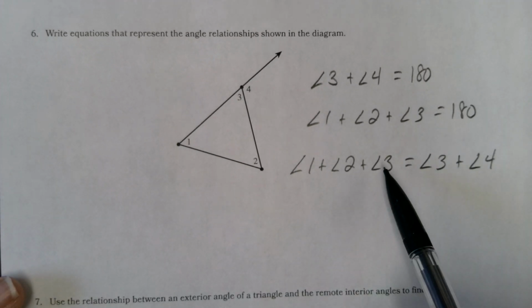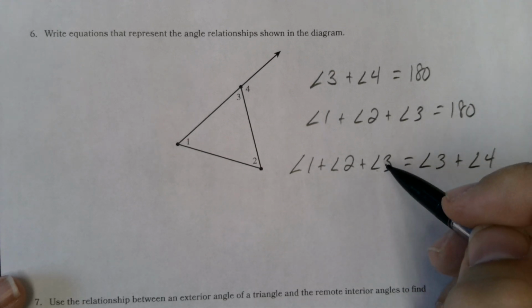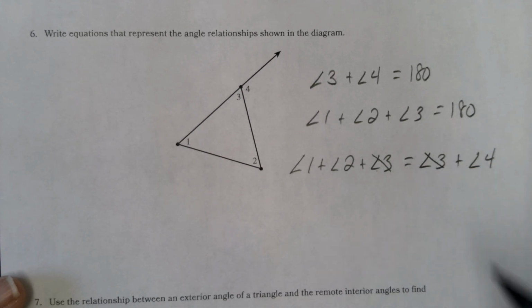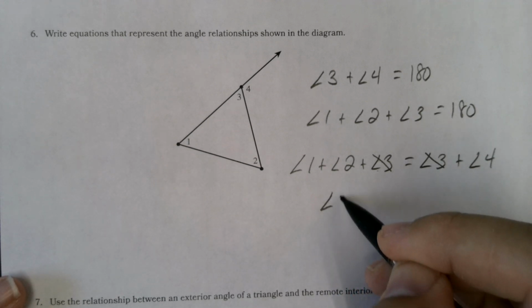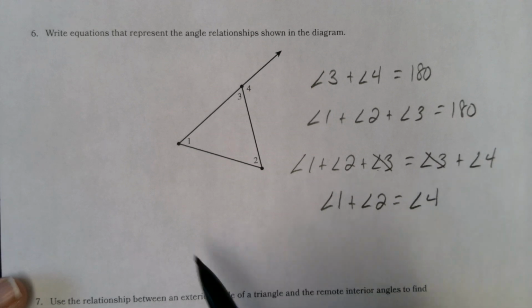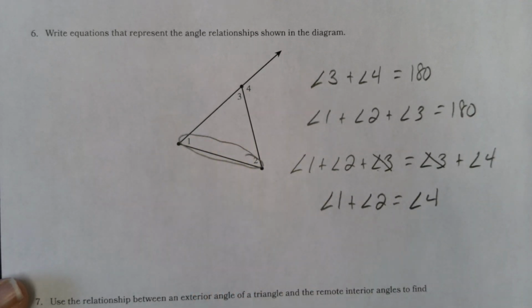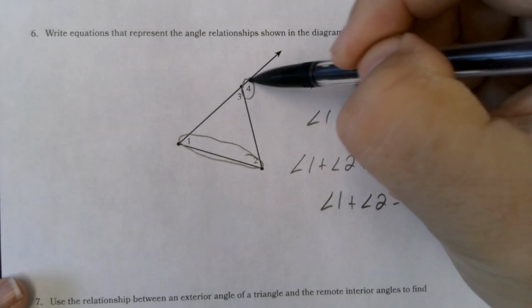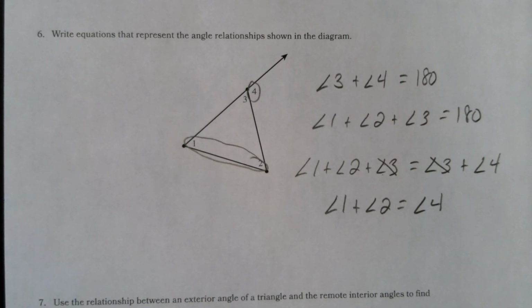If we notice, we have angle 3 on both of these. So if we were solving an equation, the angle 3's would cancel each other out, which would leave us with angle 1 plus angle 2 equals angle 4. Angle 1 and 2 are these remote interior angles, which equal the exterior angle.